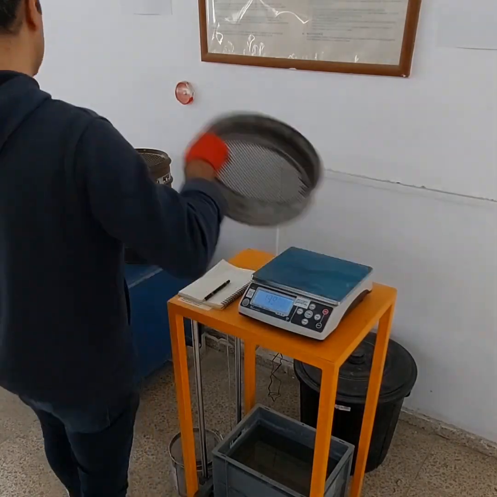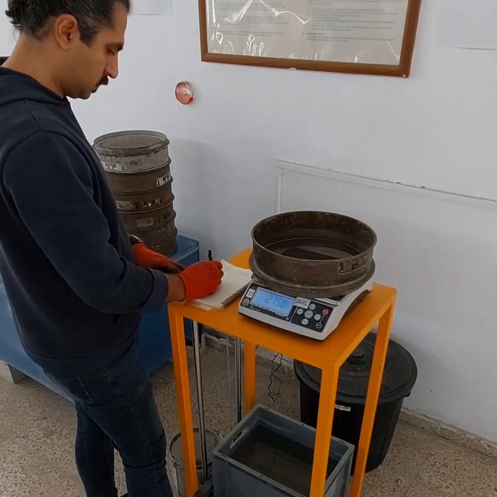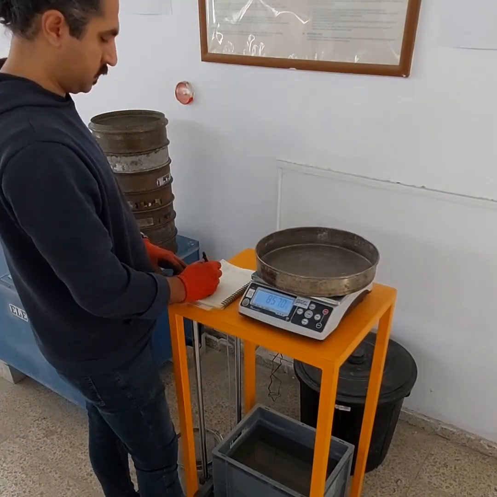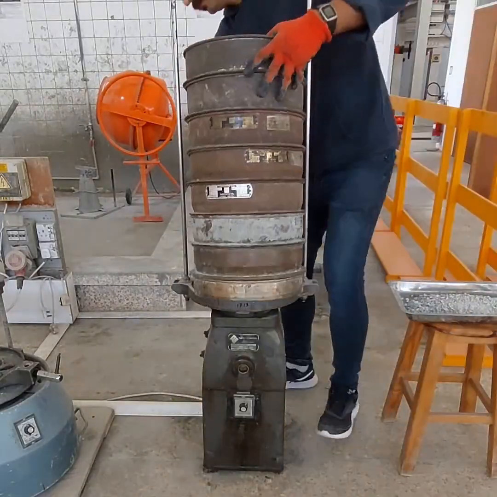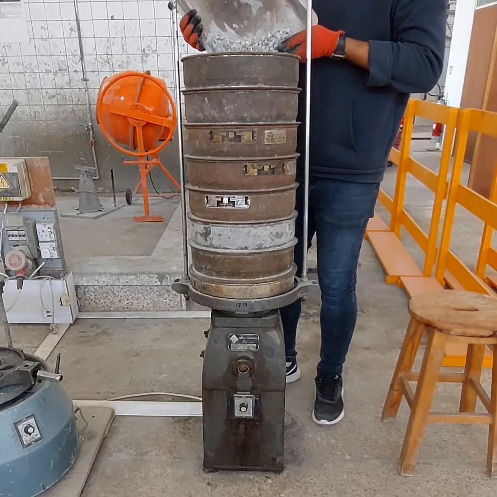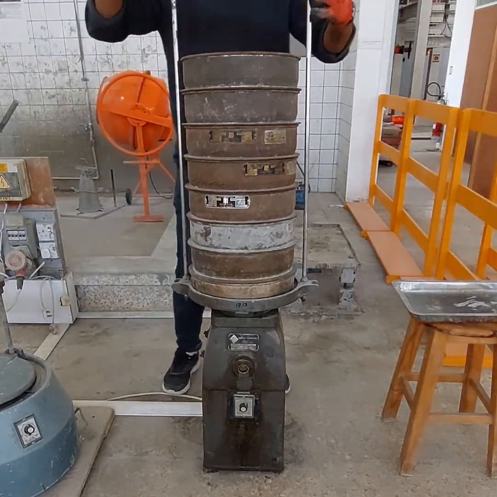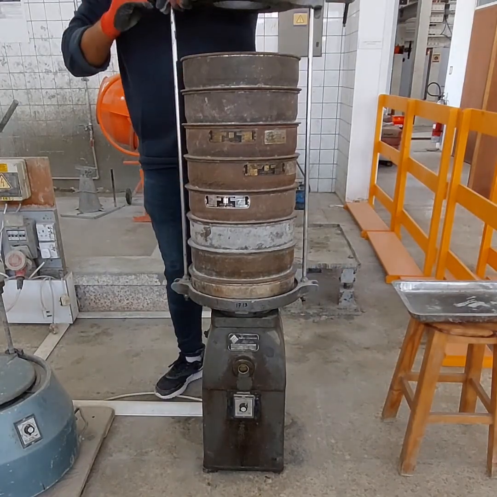To perform the sieve analysis, you first need to arrange the sieves in decreasing order with the smallest at the bottom and the largest at the top. Then, place the sample on the top sieve and agitate the sieves for a sufficient period. In our test, I set the timer for 5 minutes.